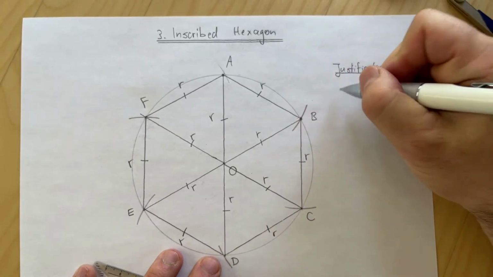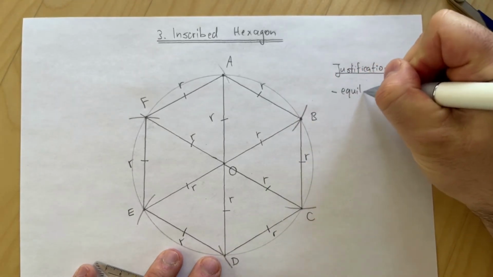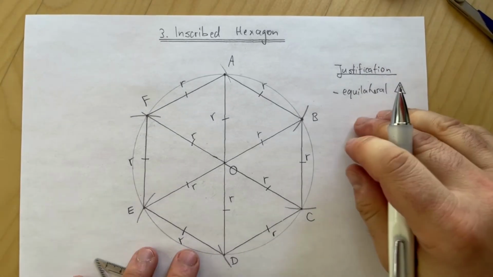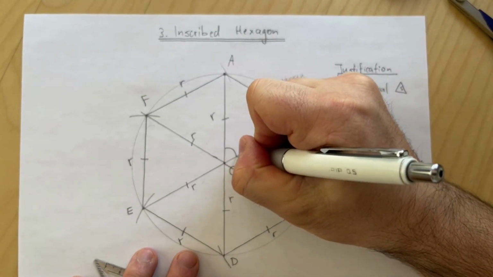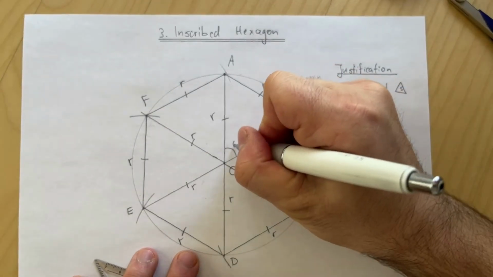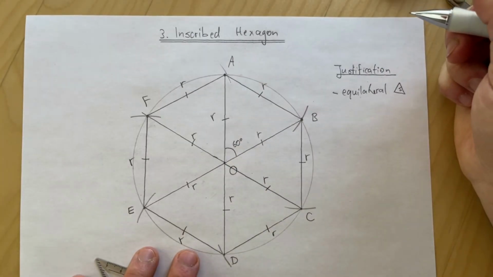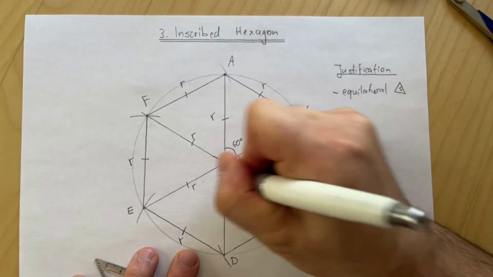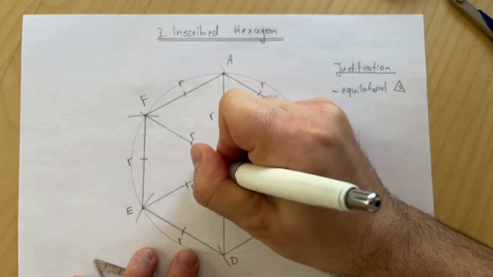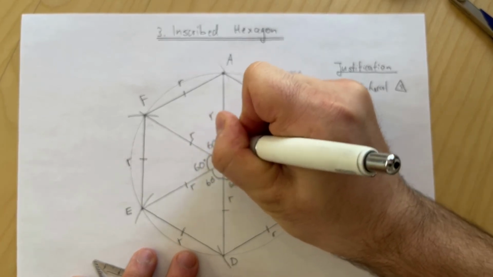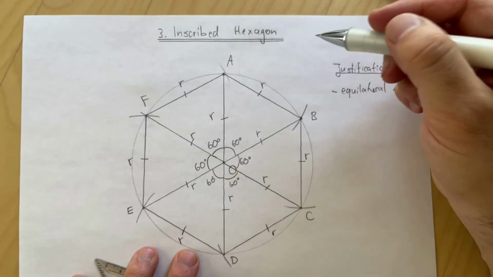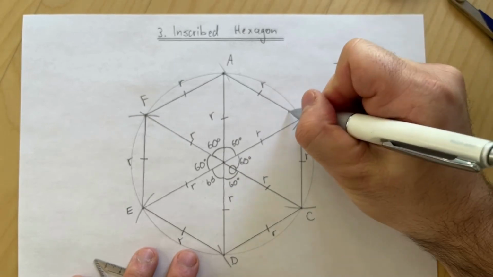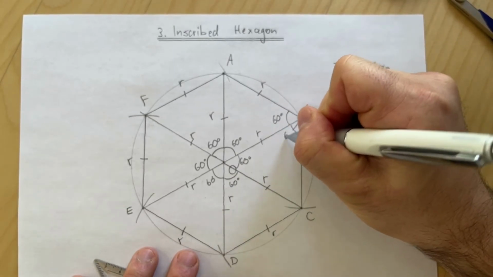Now, when we have equilateral triangles, let me write this here, equilateral triangles. When we have equilateral triangles, what do we know about the degree measure here? Well, we know that this is 60 degrees, okay? So we know that this is also 60 degrees. This is 60, this is 60, this is 60, and this is 60. And as a matter of fact, 6 times 60 degrees is 360 degrees, okay? So we also know that this is 60 degrees. So they're basically all 60 degrees, okay?